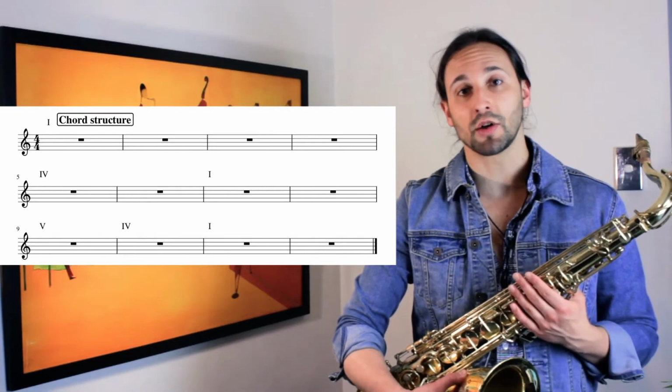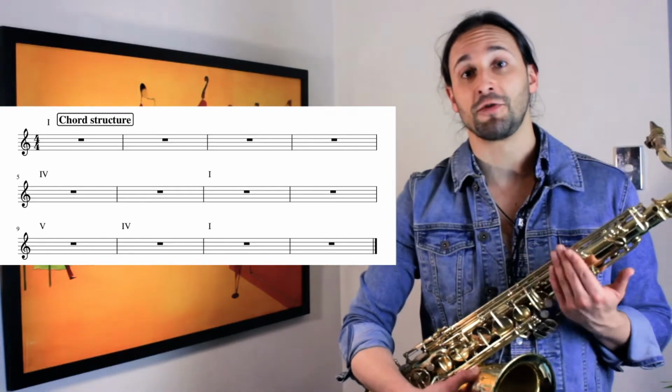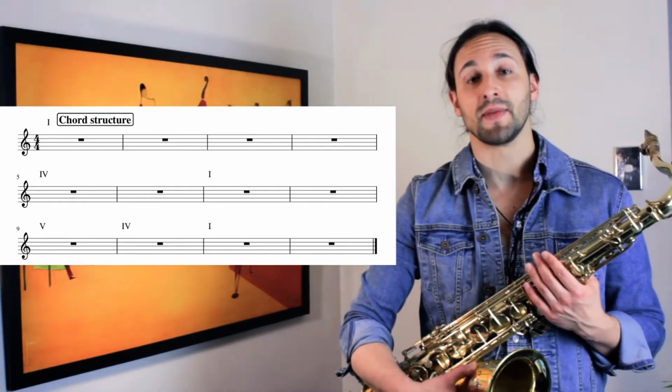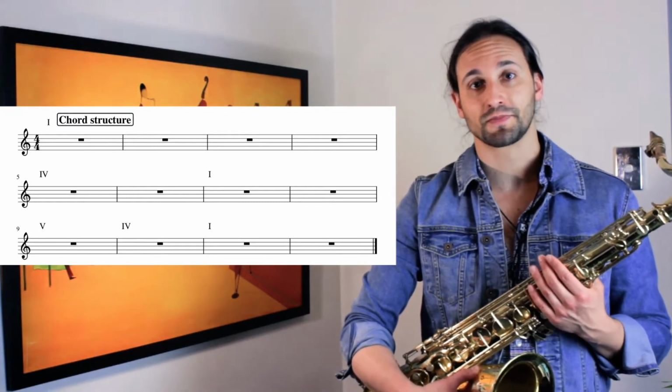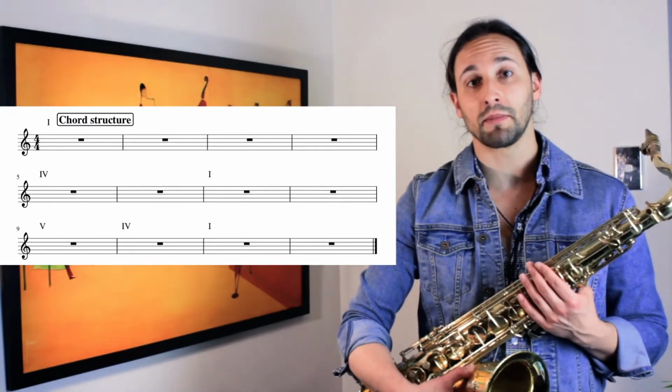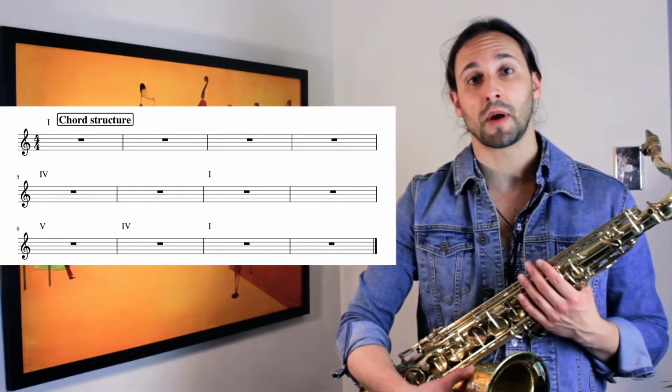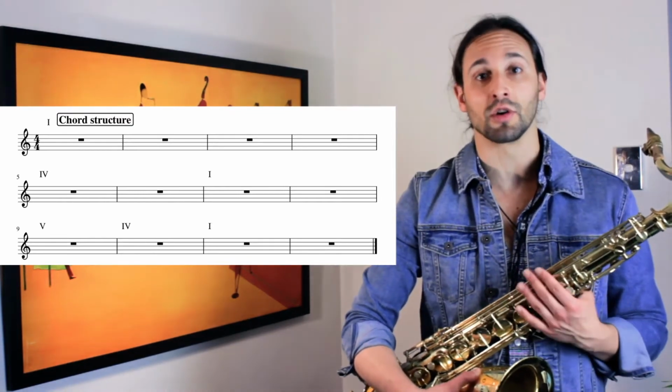It starts with the 1 chord for 4 bars, it then moves to the 4 chord for 2 bars, then back to the 1 chord for 2 bars. Then it moves to the 5 chord for 1 bar, the 4 chord for 1 bar, and then finishes off on the 1 chord for 2 more bars.